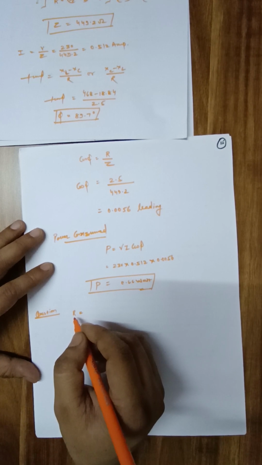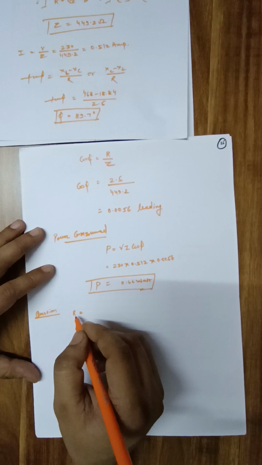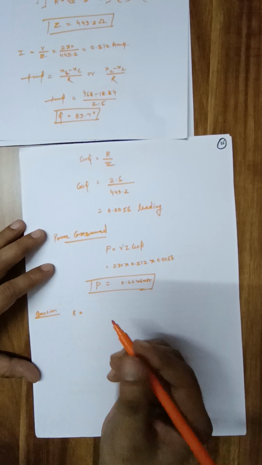When an alternating voltage V is applied to the series combination, the current flow value is given. Find the value of R and C.